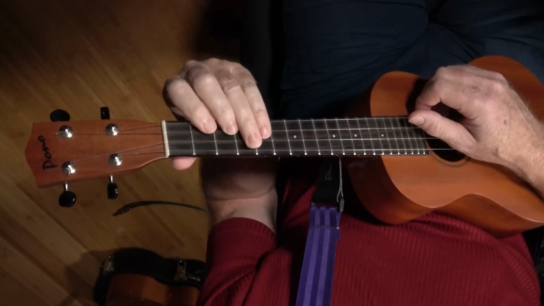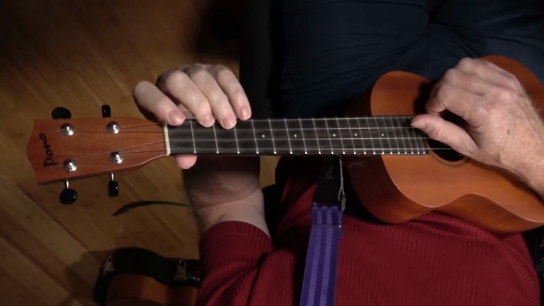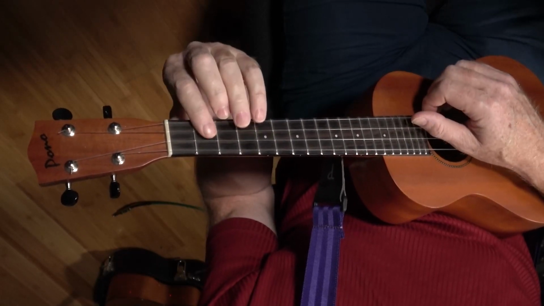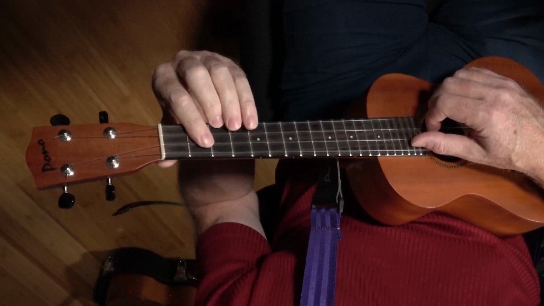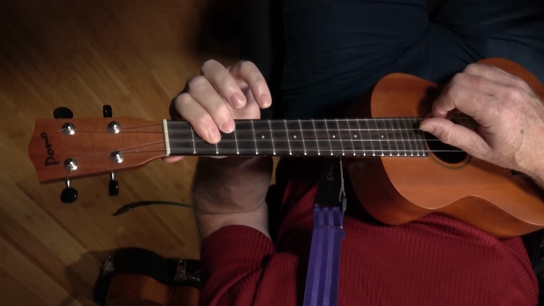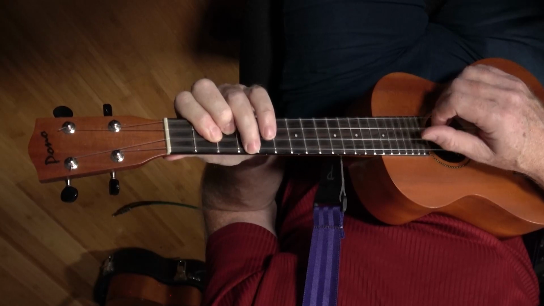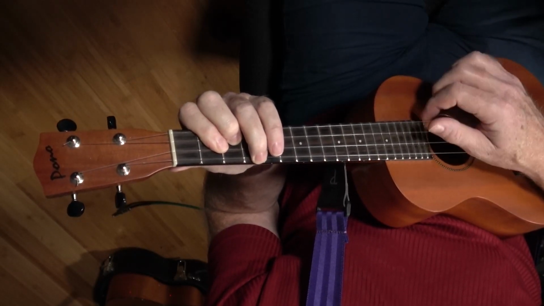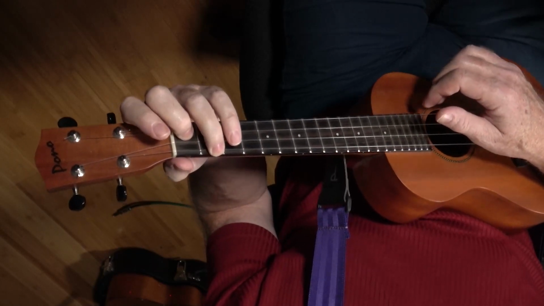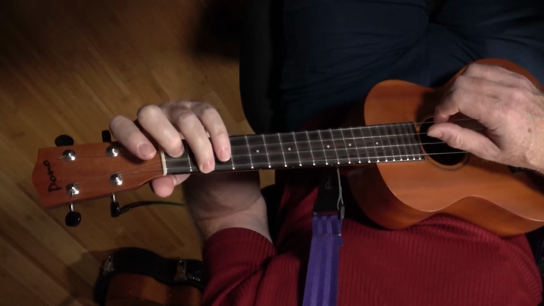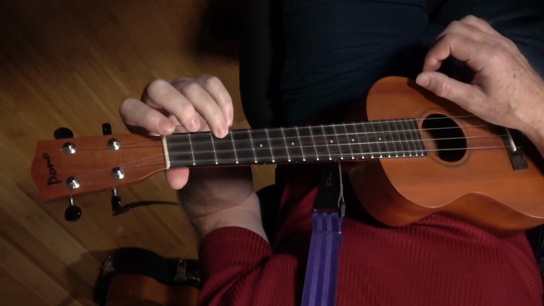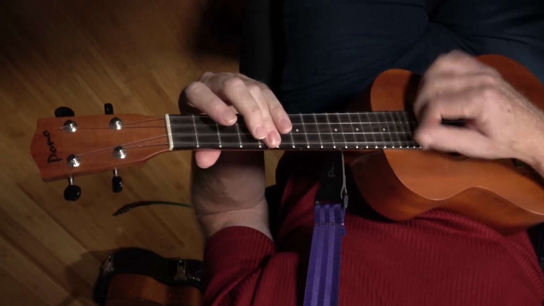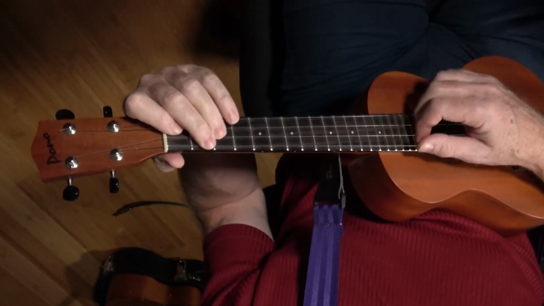Okay? These are the notes. So I want these two. So I'm going to bar here, with the first finger on the third fret, and this finger on the fourth fret. Now we're going to move this whole thing down a whole step. And when we do that, we end up with 2 open strings. And then back to C. So, okay, I'm going to play this whole chord progression real slow. Let me do it again.